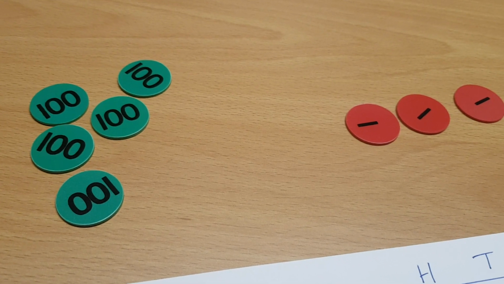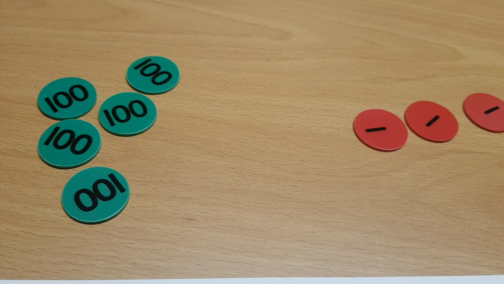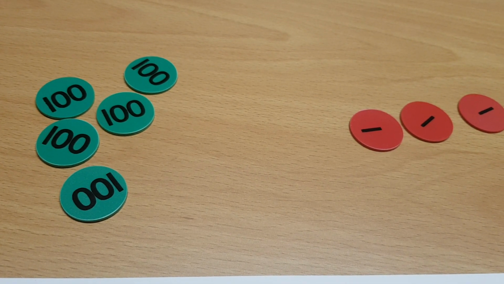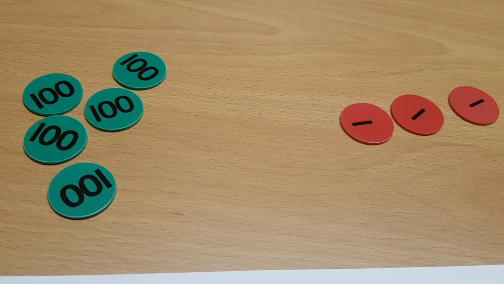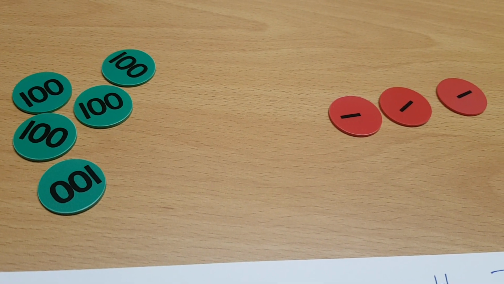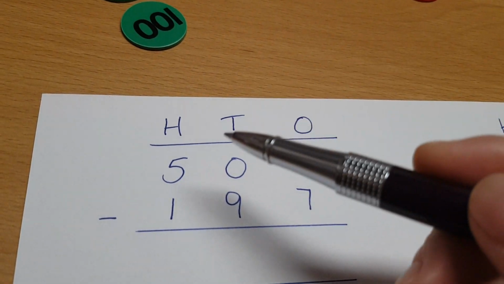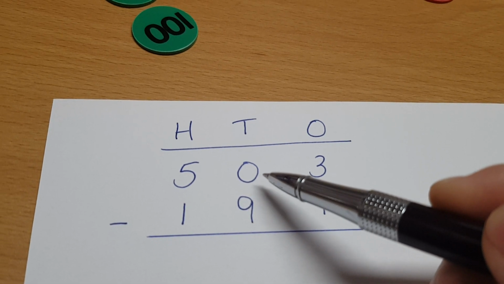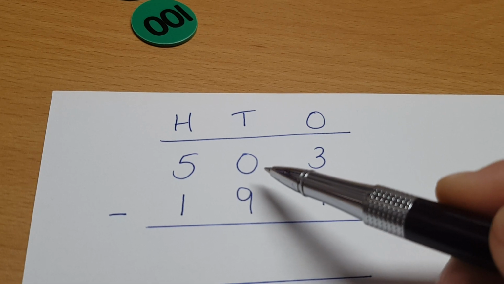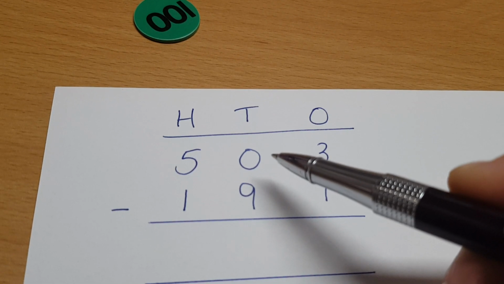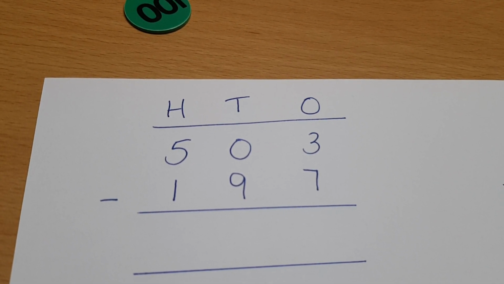We've got enough to take away 197, but the whole thing with the column method is that the ones stay with the ones, tens stay with the tens, and the hundreds stay with the hundreds. So currently, we don't have enough ones to take 7 ones away. So usually what would happen is we would take a 10 from the tens column and exchange that 10 for 10 ones. So it's what we call a swap. You're swapping 1 ten for 10 ones.